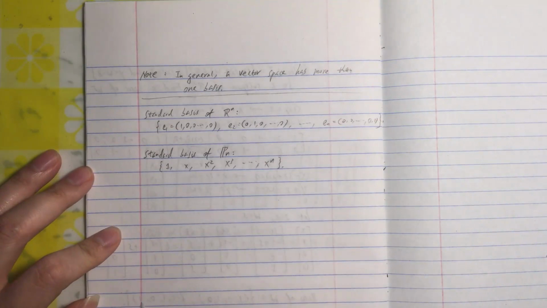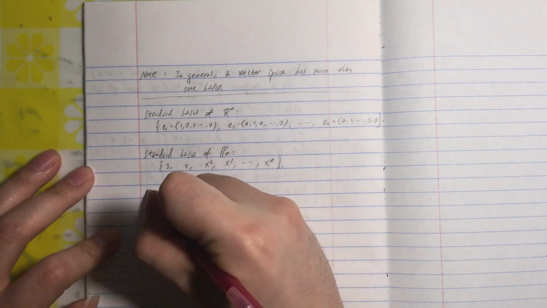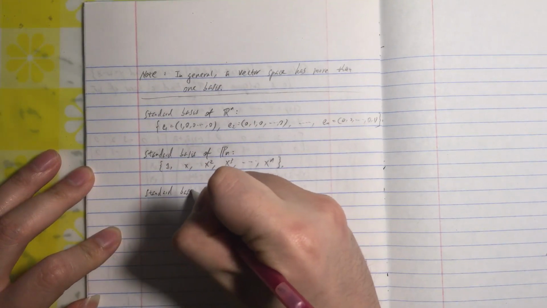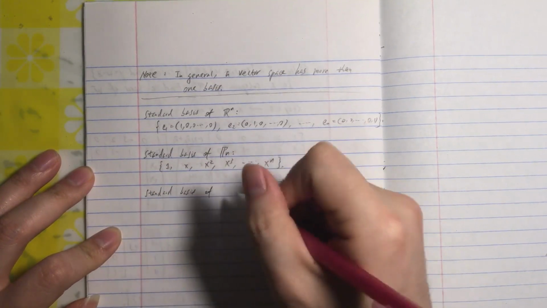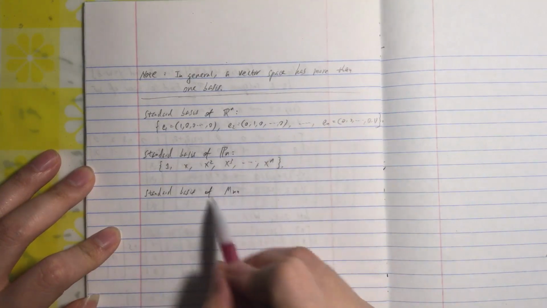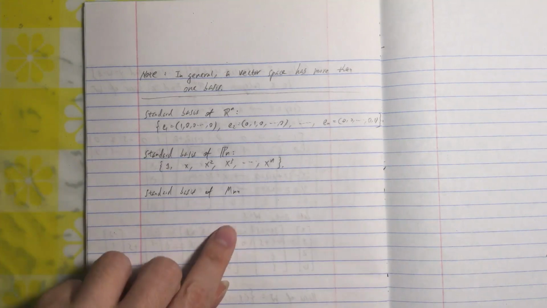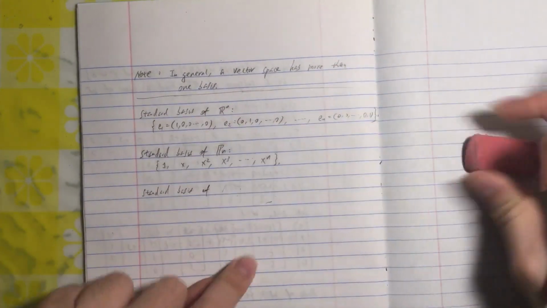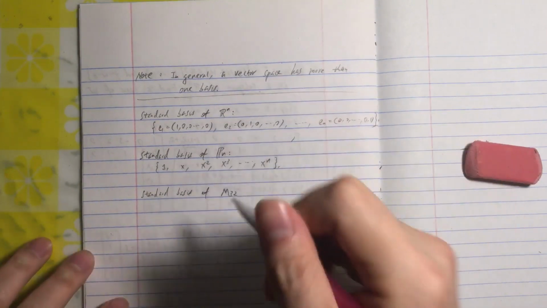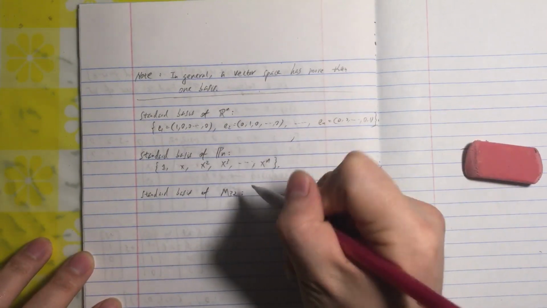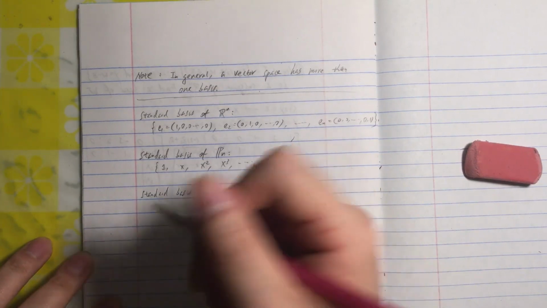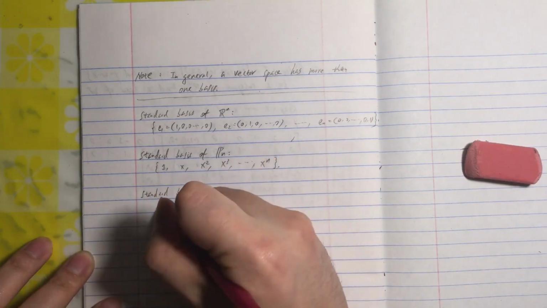Next, let me show the standard base of matrices. Standard base of Mmn. These spaces may be too big, so let me make it a little simpler. Let me find the standard base for M32. M32 is a set of all matrices with 3 rows and 2 columns. So the basis looks like this.